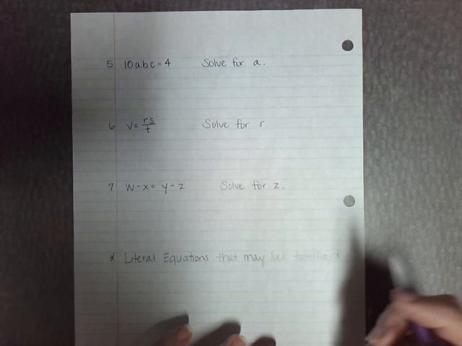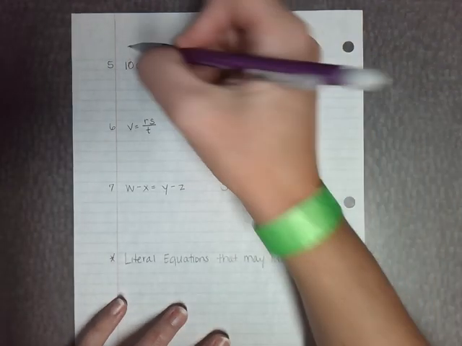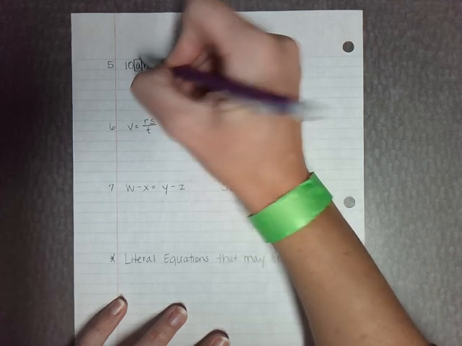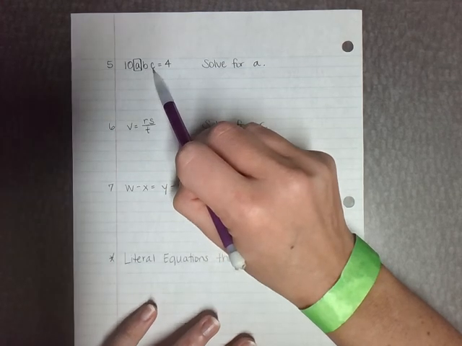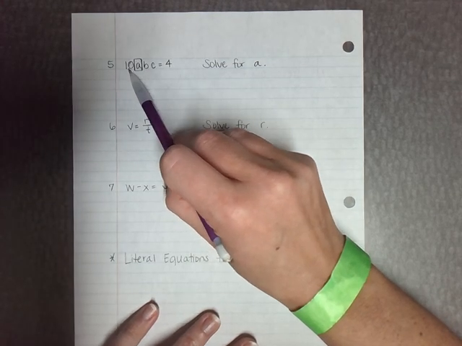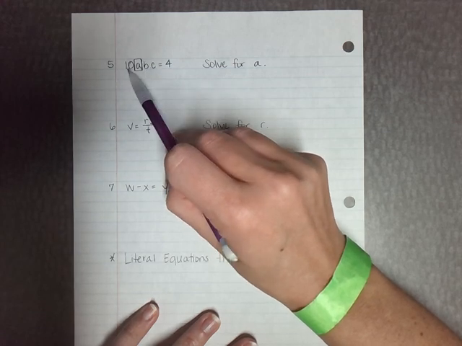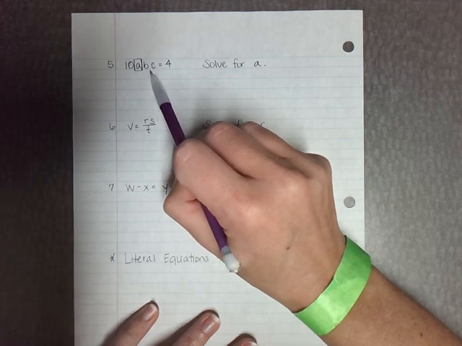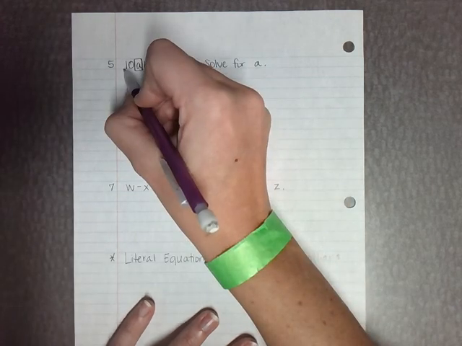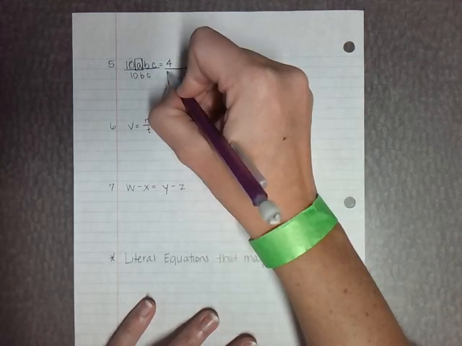Okay, for number 5, we have 10abc equals 4. And we want to solve for a. So I'm going to box in the a. So to do that, we've got to get rid of the 10 and the b and the c. Now, because all of these are sitting right next to each other, that means they're all being multiplied. So to get rid of each of these things, we're going to have to divide each one. But rather than doing that in 3 different steps, we can do it all in one step. We can divide this entire side by 10 and b and c. And whatever we do to one side, we have to do to the other.